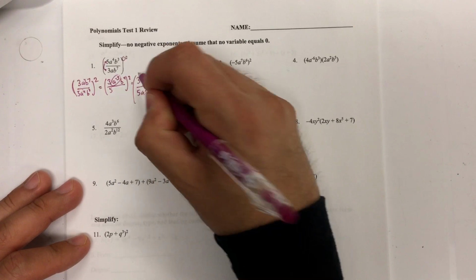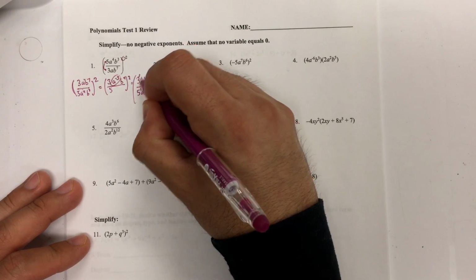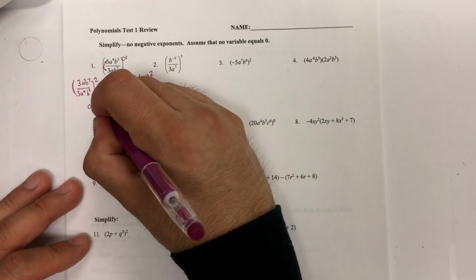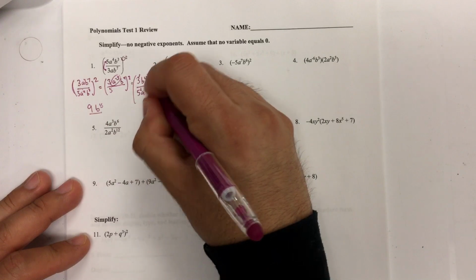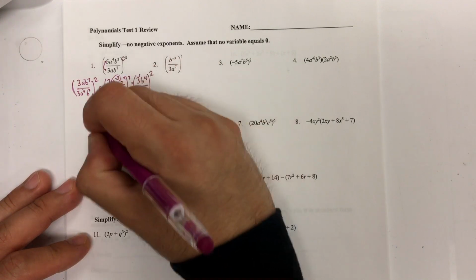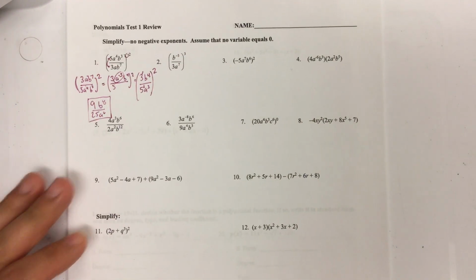So the 3 has a power of 1, and so does the 5. So 1 times 2 is 2, so 3 squared is 9. 4 times 2 is 8. And then 1 times 2 is 2, so 5 squared is 25. And 3 times 2 is 6, so a to the 6th. And this will be my answer for number 1.